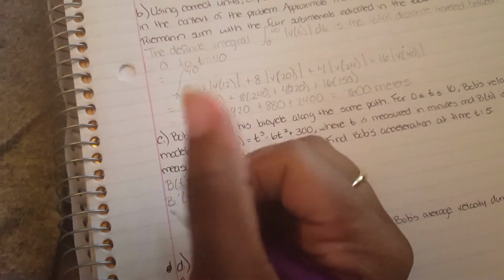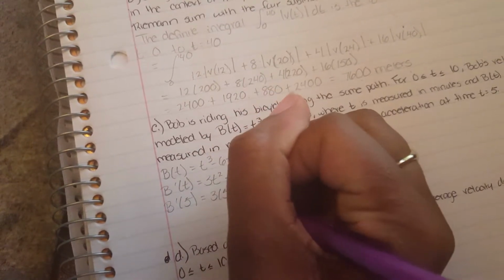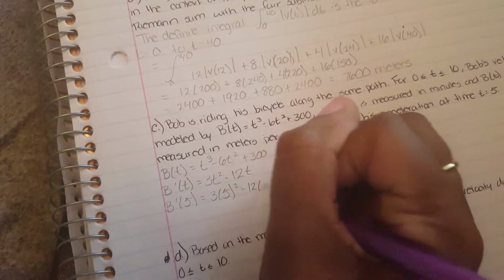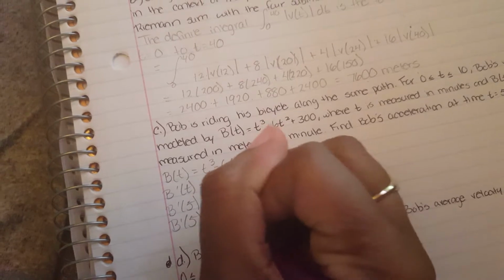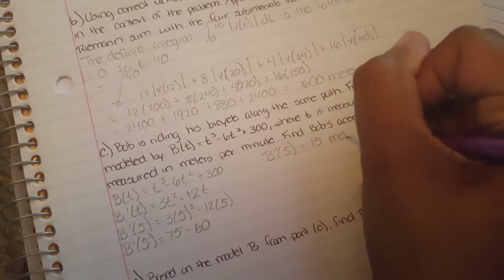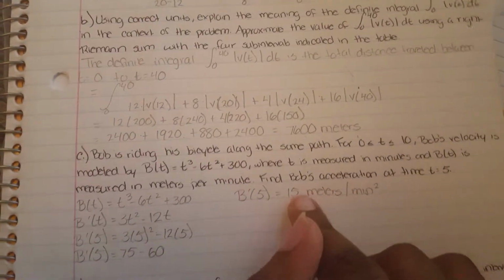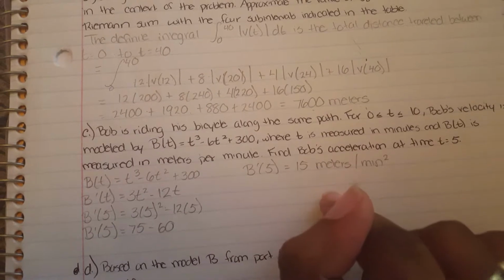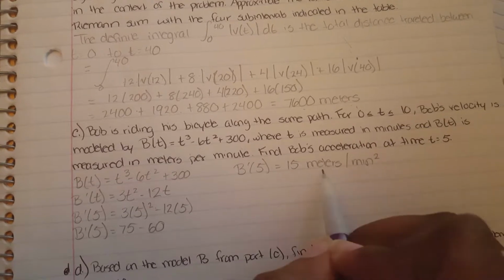And so b prime of 5 will equal 3 times 5 squared minus 12 times 5. So then you will get 75 minus 60. Therefore, b prime of 5 would equal 15 meters per minute squared. So Bob's acceleration at time t equals 5 is 15 meters per minute squared. And again the reason why the units are squared is because this is acceleration.